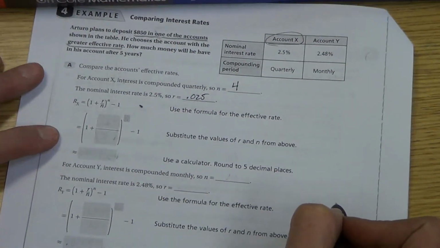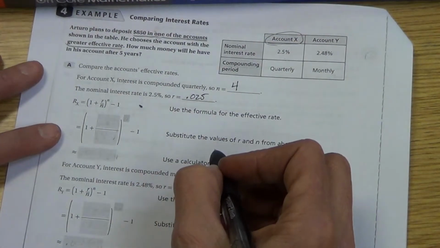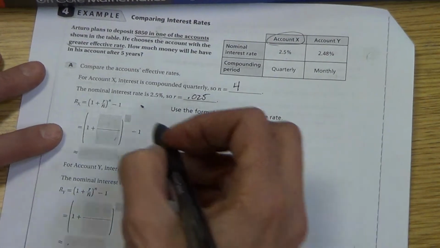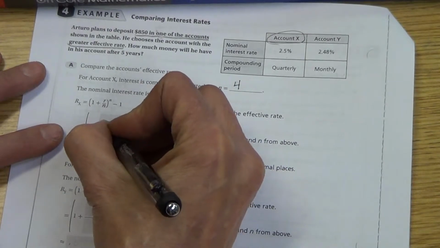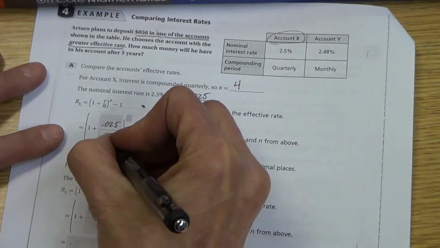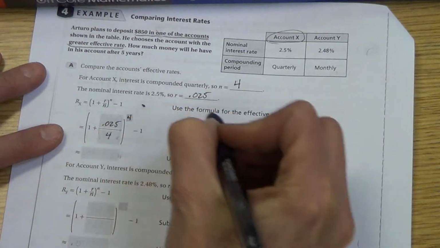Okay, now we have our formula to plug in. So we put our rate on top, 0.025. Number of times it's compounded, the 4, and raise it to the 4.